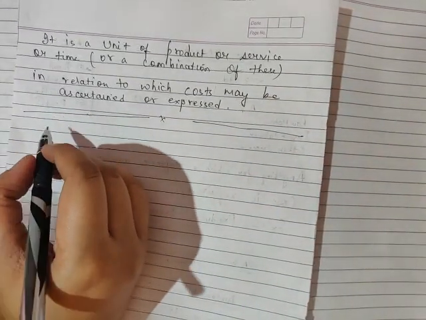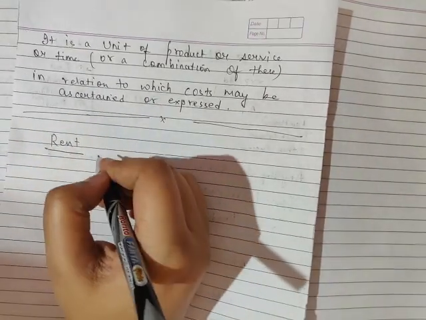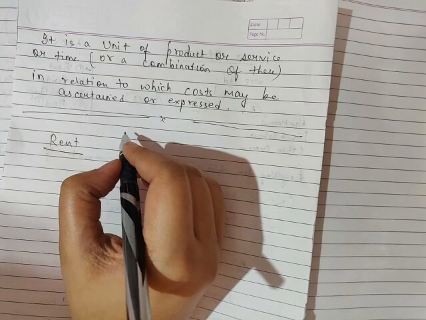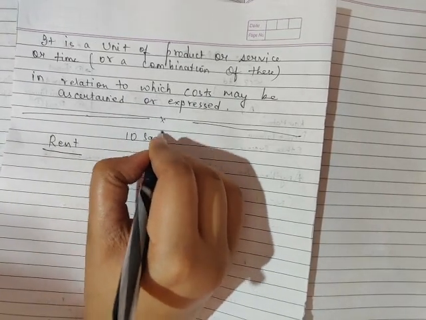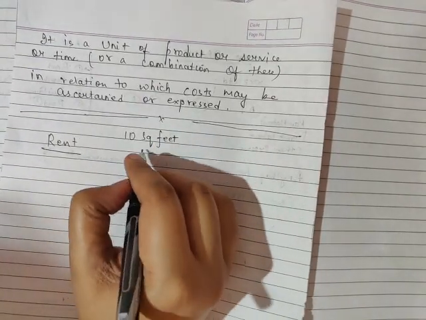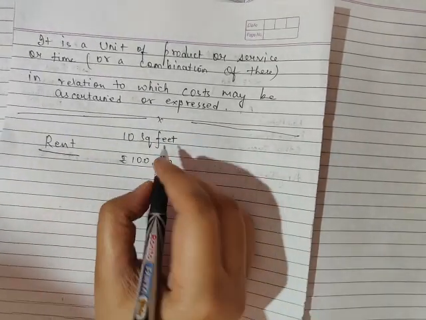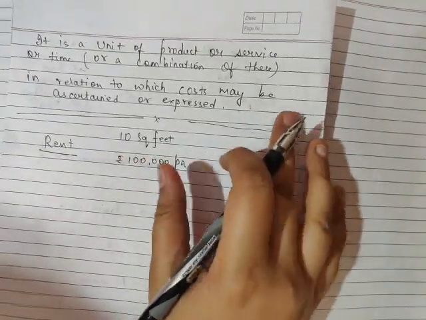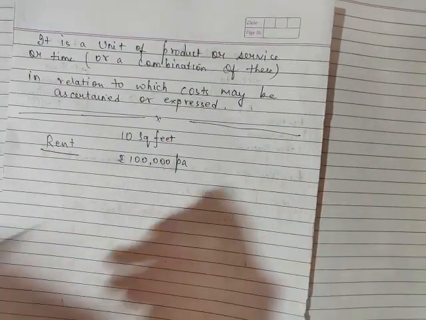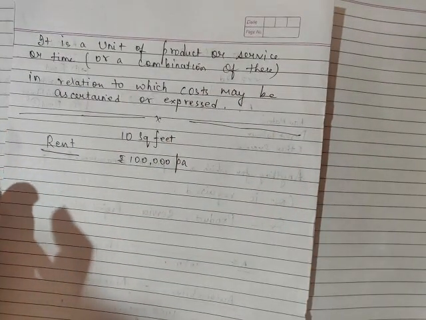Suppose कि आप एक warehouse rent पे ले रहे हैं. अब उस building का square footage area is 10 square feet. So you have to pay say 1 lakh rupees per annum as rent उस warehouse के लिए. लेकिन अब आपका प्रोडक्शन इंक्रीज हो गया है, so you need a bigger warehouse.